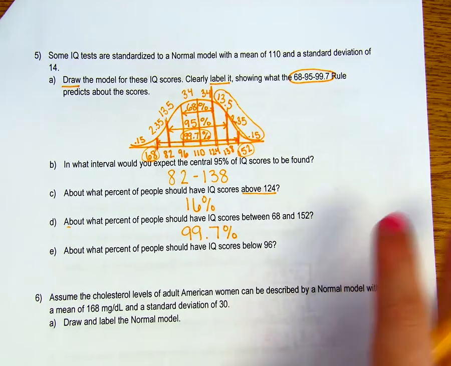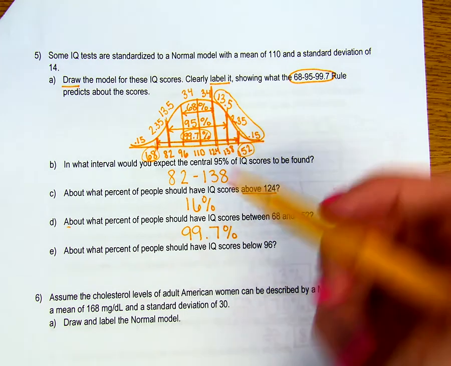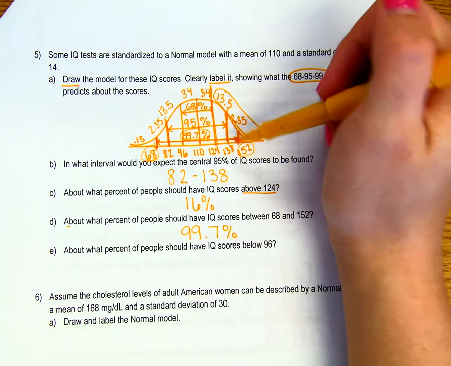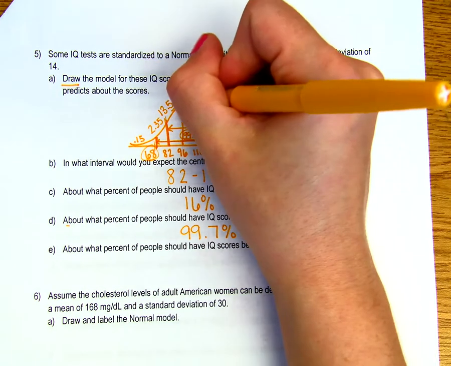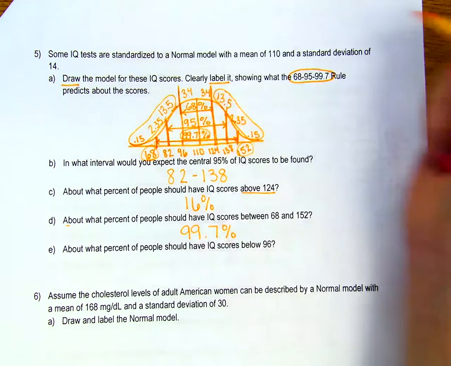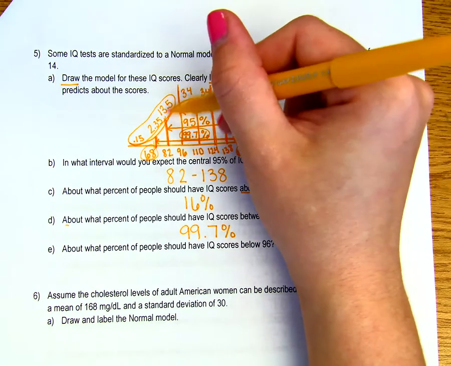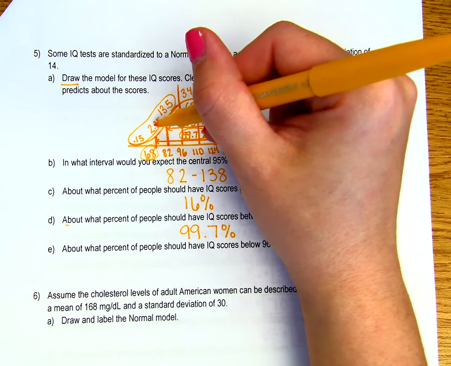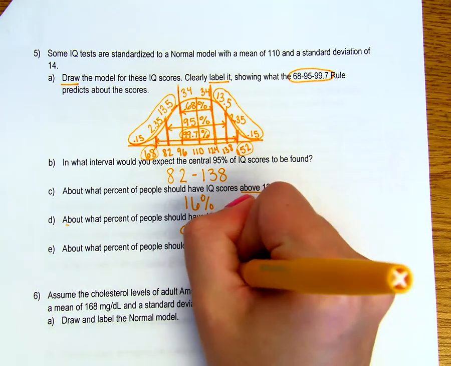And then part E says about what percent of people should have IQ scores below 96. So we're going to do the same thing that we did with the above, only this time we're going to go below. So here's 96. We're going to add all these numbers together, which are below. And it turns out that they're the same numbers over here, so it's going to come out to be the same amount. 13.5 plus 2.35 plus 0.15 is 16%.